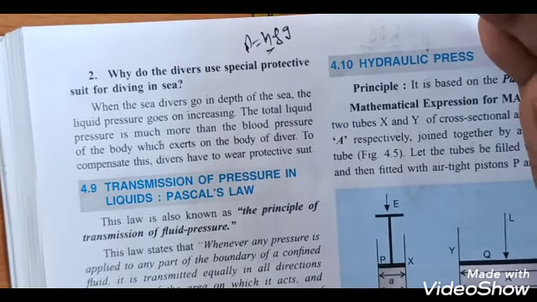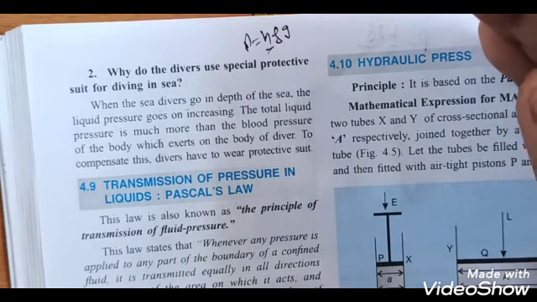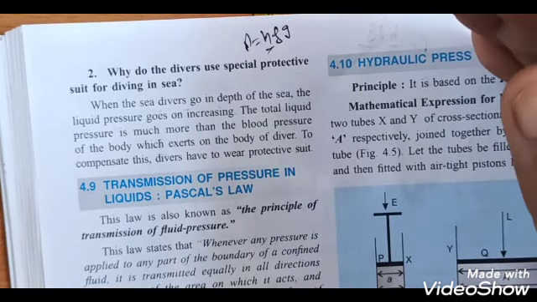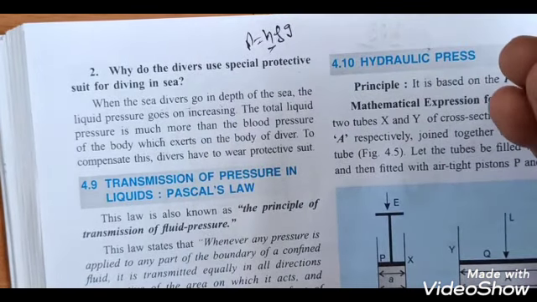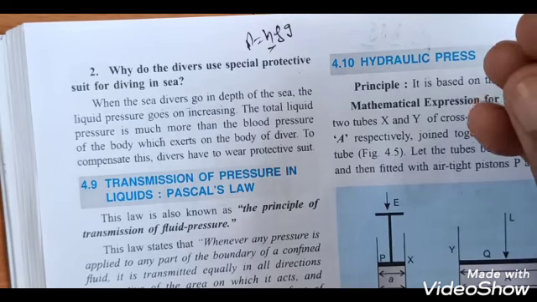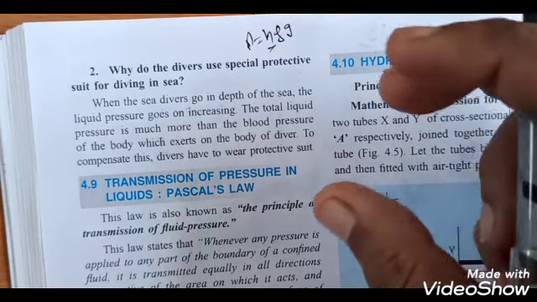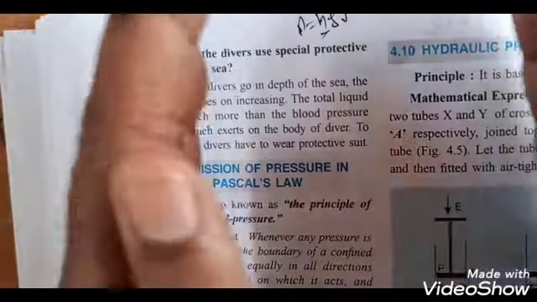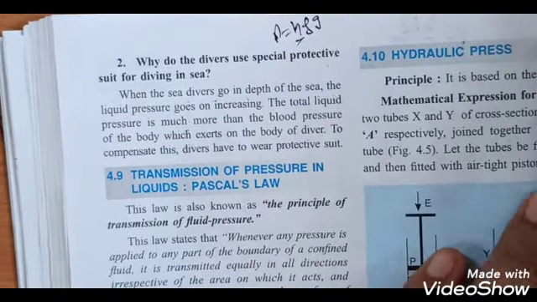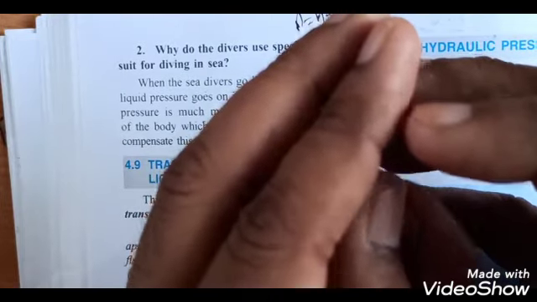And you know, in our body the pressure of the blood, or of the oxygen dissolved in blood, is almost equal to atmospheric pressure. So the pressure of blood in the body is less, but the pressure of water outside is more. Outside pressure is more, inside the body of the human being pressure is lesser.